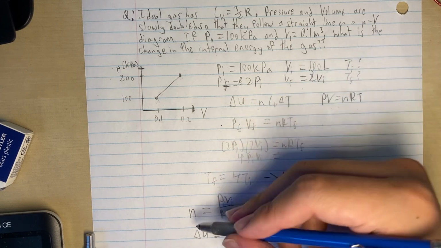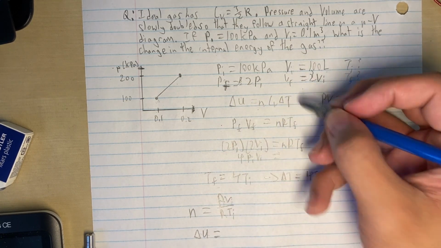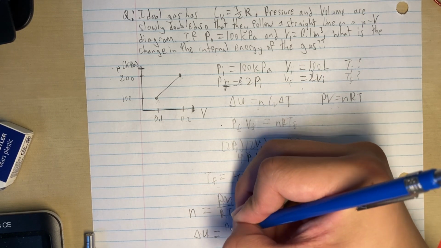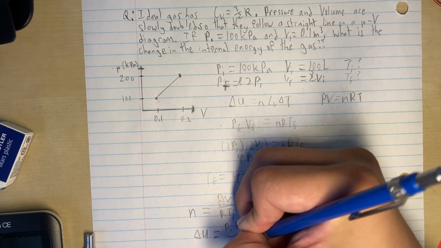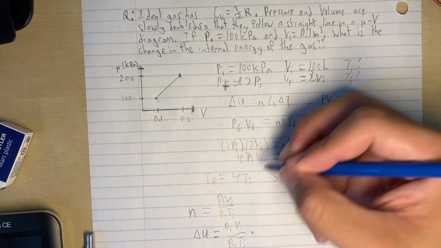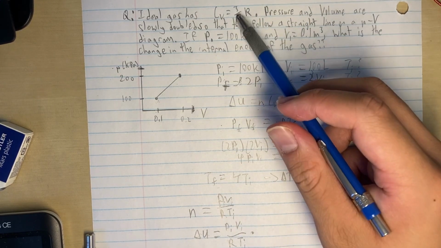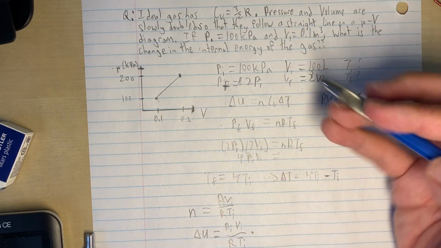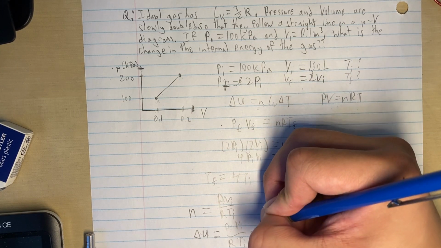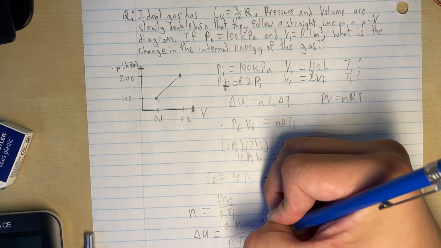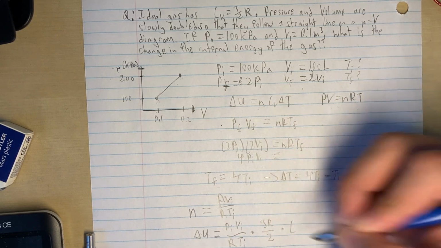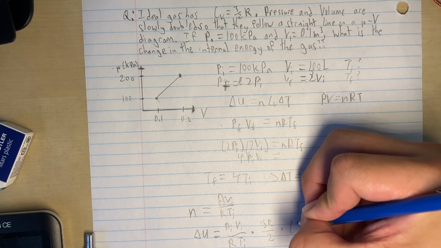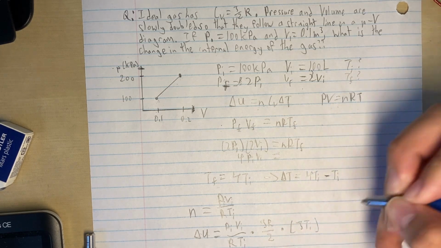Okay, so then when you substitute all these values in, delta U is equal to n CV delta T, so that's pressure initial, volume initial over R temperature initial, multiplied by CV. We have CV, I forgot to put that down here, but whatever. I think you guys can follow, 3R over 2, and then delta T is just going to be 3 T initial.